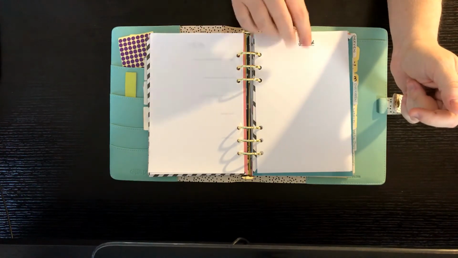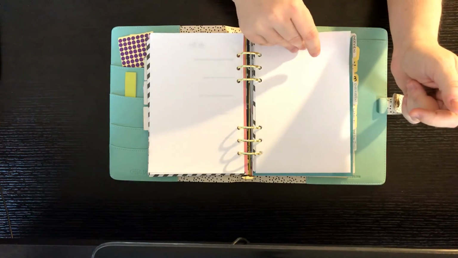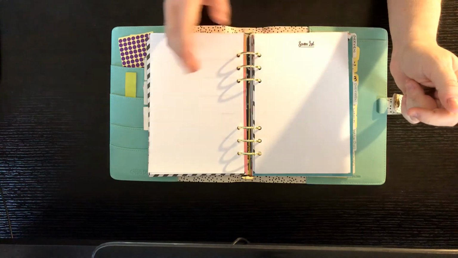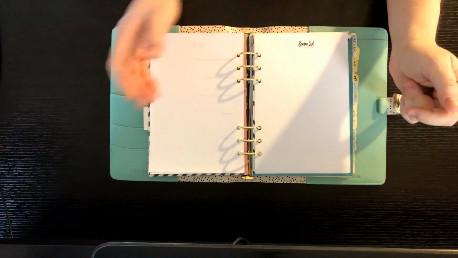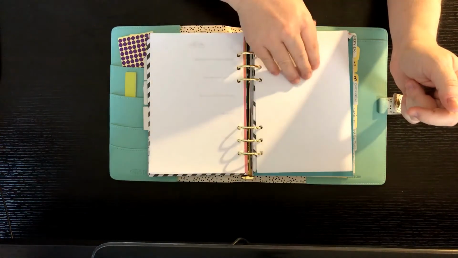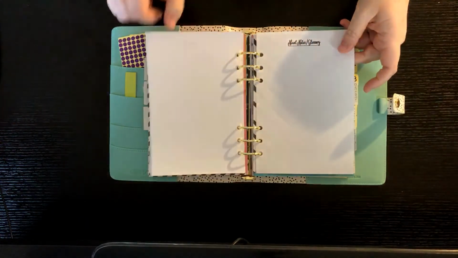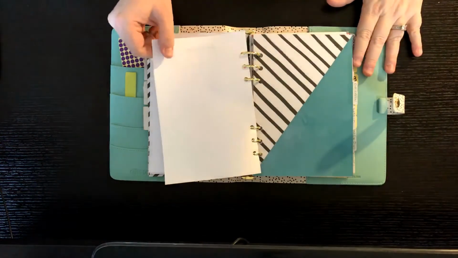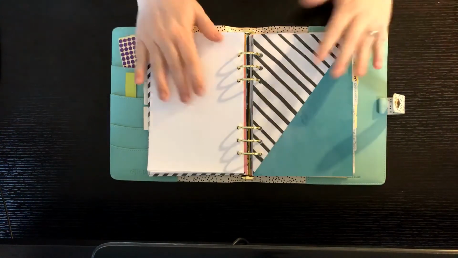Then we have a scenes list. What this is for is just a brain dump for various scenes that I might think of. As I fill out my characters and my novel and stuff, I can write down what order the scenes are, just basically that. And again, a notes page and a glossary for any unfamiliar words. So that is pretty much my work in progress.